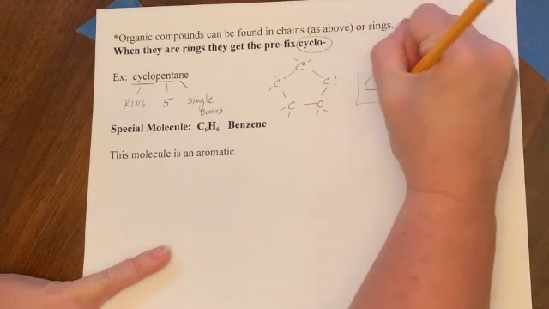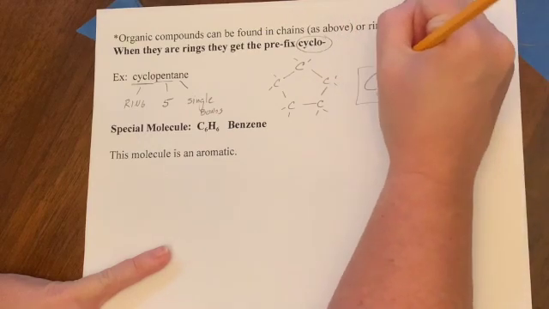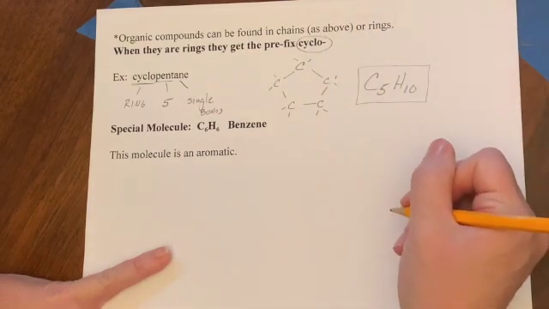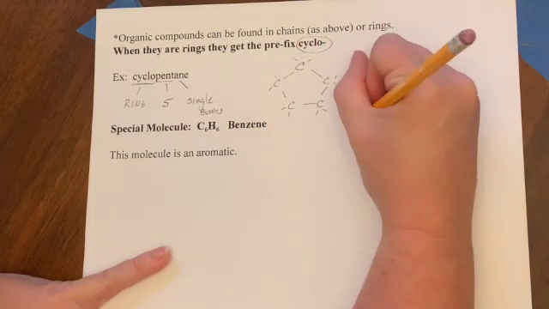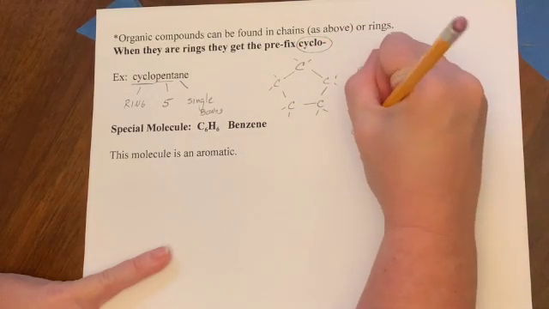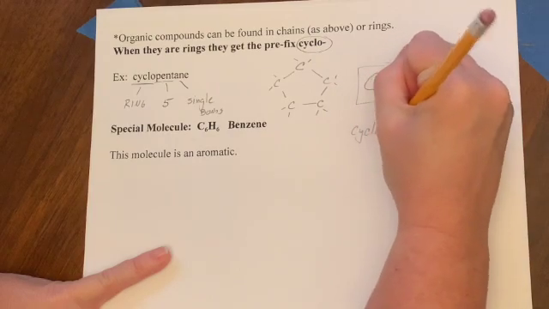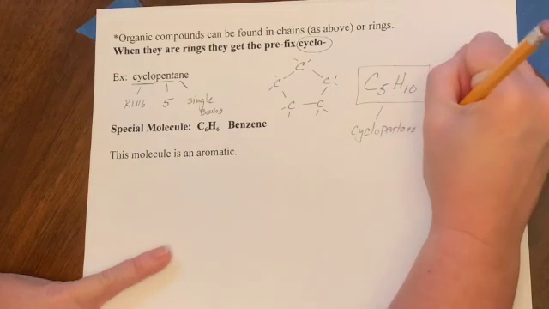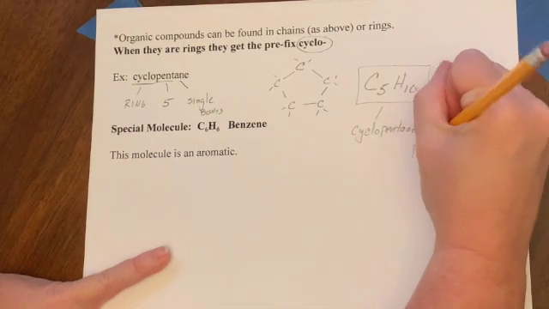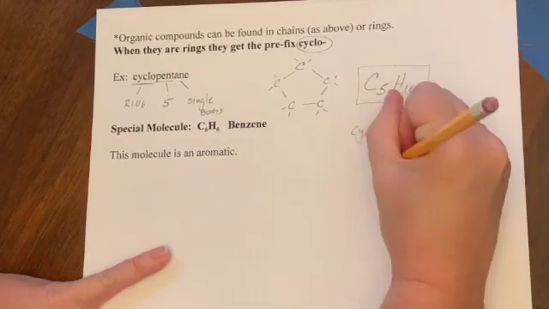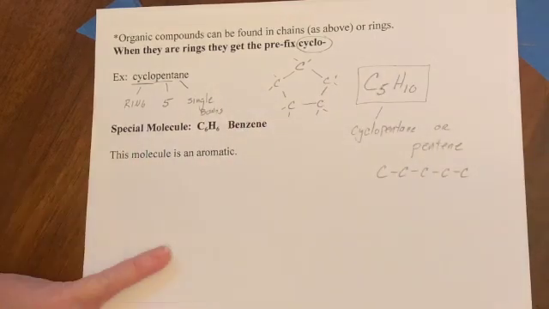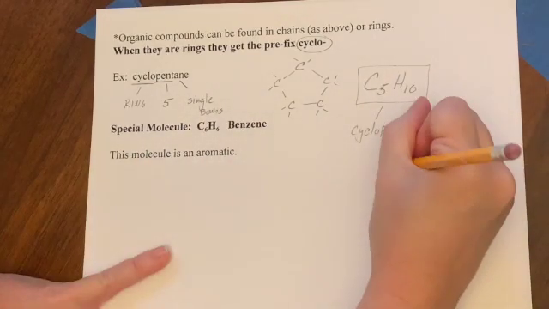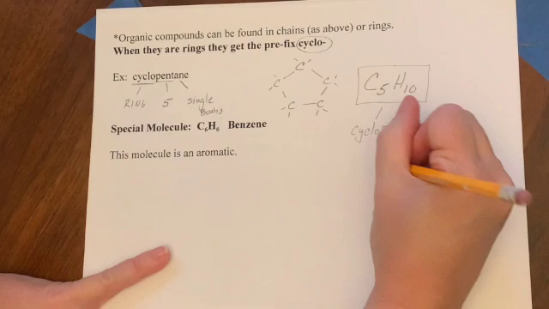So we have a situation where we have a molecular formula that is the same for 2 very different looking molecules, because this could be, as we just saw, cyclopentane, or it could be just simply pentene, which is just 1, 2, 3, 4, and 5, and let's just say it's 1-pentene, to give us the double bond there.